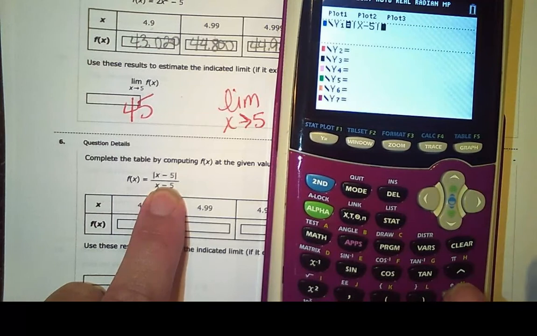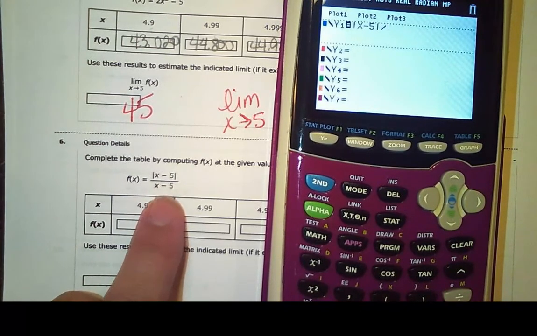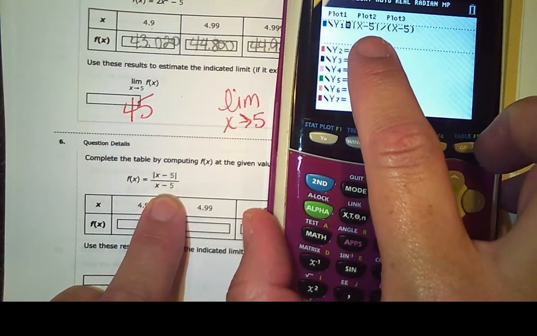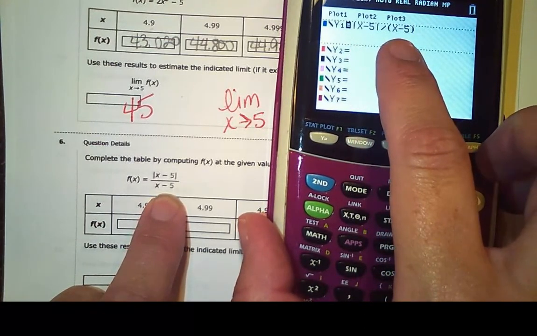And I want that to be over. And you want to put x minus 5 in parentheses. If you don't, it's just going to do the absolute value of x minus 5 over x, and then it will subtract 5 off of that answer. So do x minus 5. So now I've got a numerator in grouping symbols over a denominator in grouping symbols.